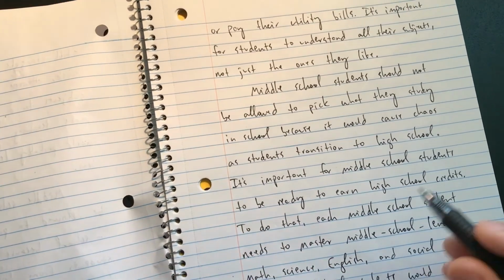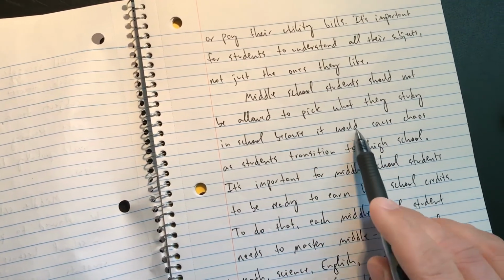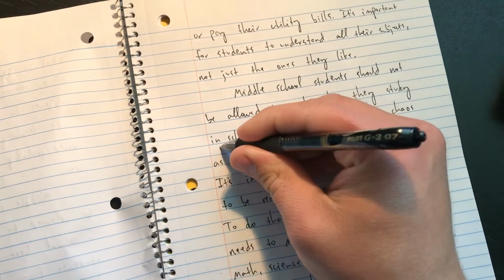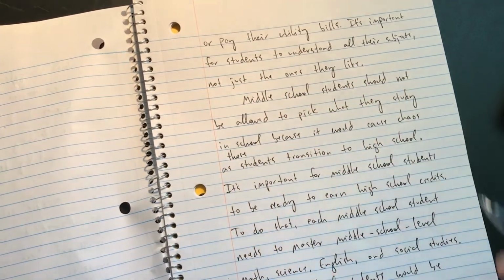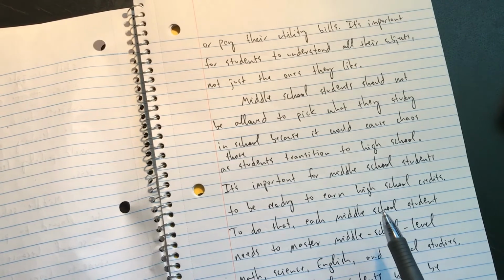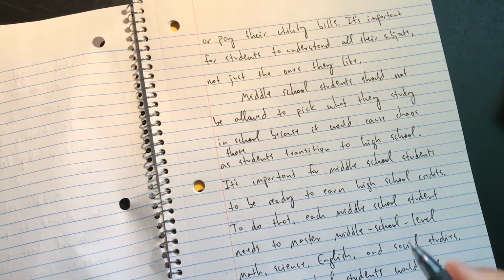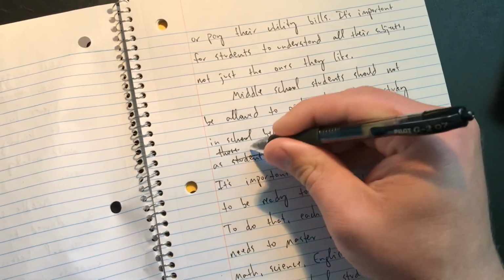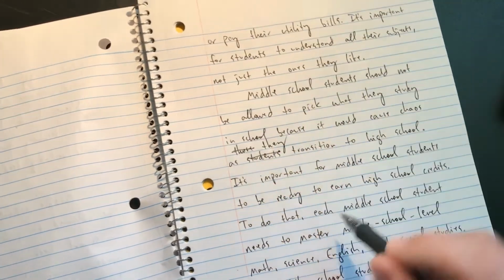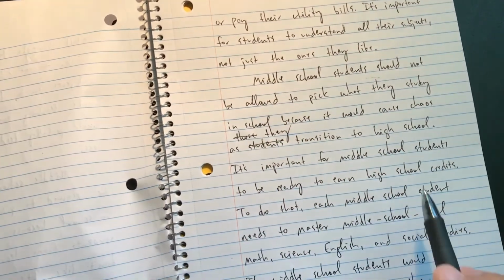So maybe what we should do here is just to clarify, because it would cause chaos as, actually let's get rid of this and say they. We're talking about middle school students as they transition to high school.